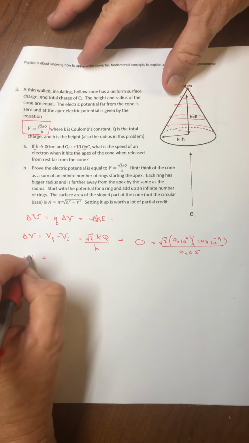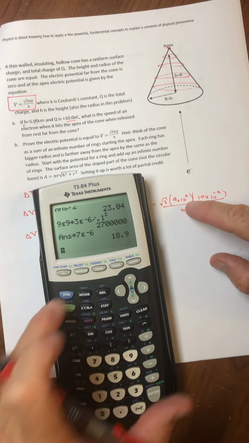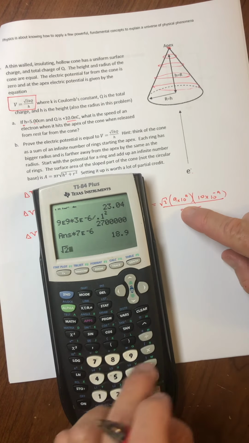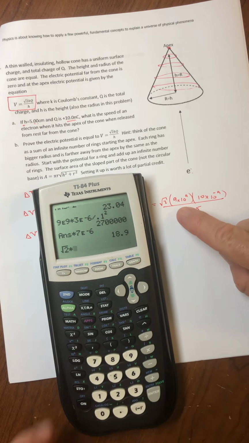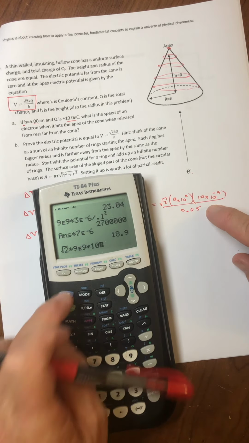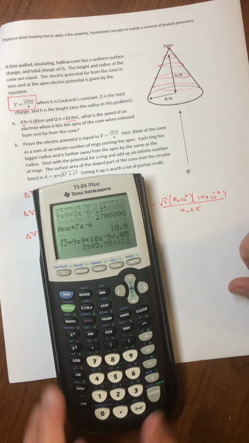So our change in potential, let's see what we get, would be the square root of 2 times 9 times 10 to the 9th times 10 times 10 to the negative 9th divided by 0.05.